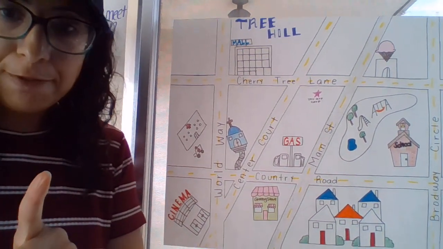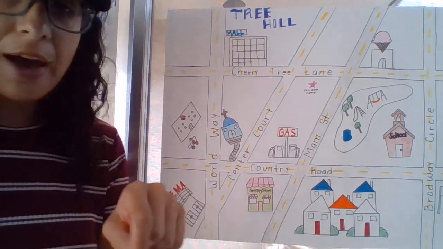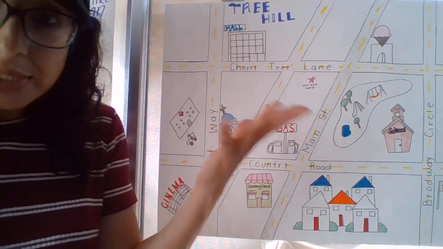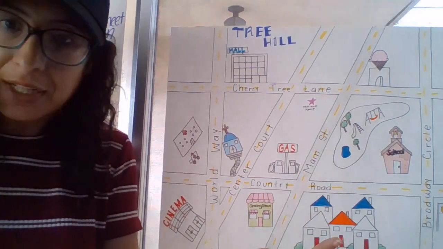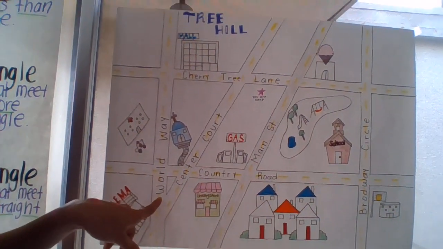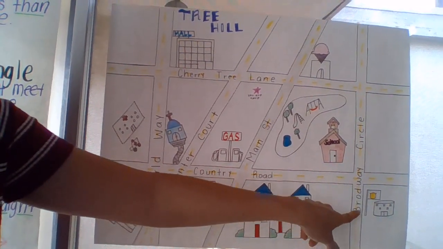So this is going to be on your Google Doc too. You have to label your streets. Streets have names, or else how do people know where to turn when they're finding somewhere? So this street right here is World Way. This street right here is Broadway Circle.